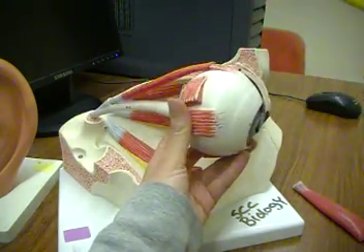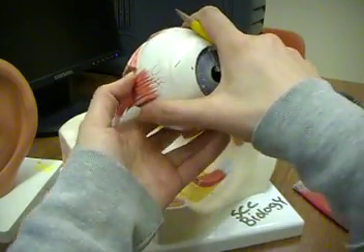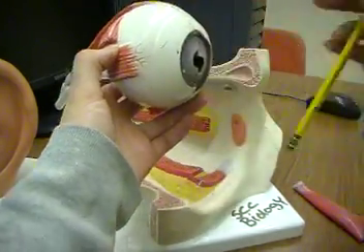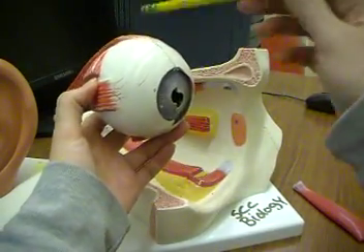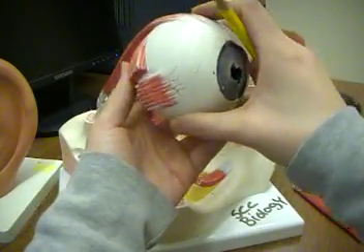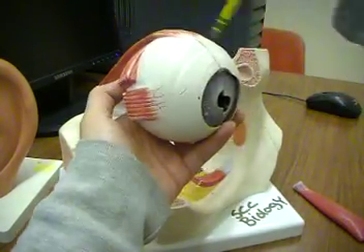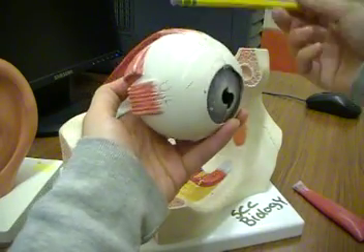The optic nerve, and the sclera is just the white region of the eye. We have various muscles surrounding the eye that help to rotate the eye in different directions. You know, the names are pretty self-explanatory.